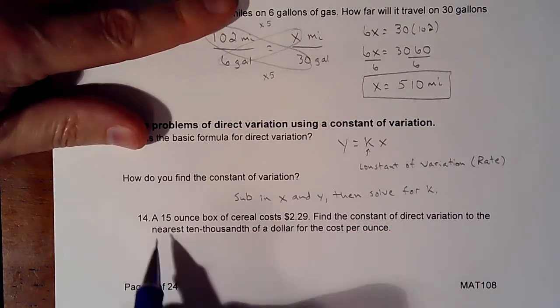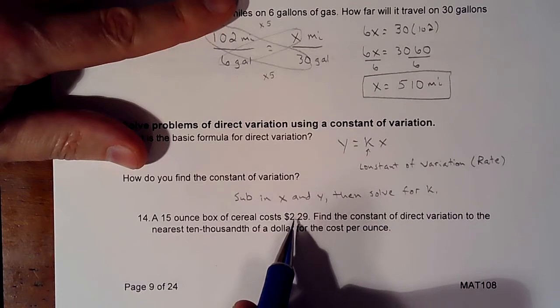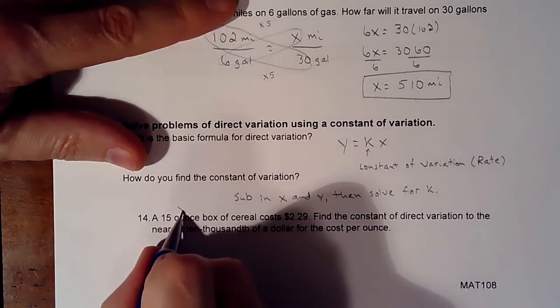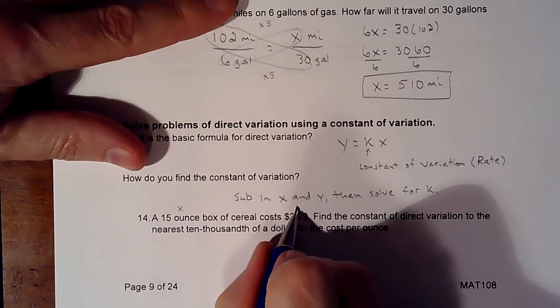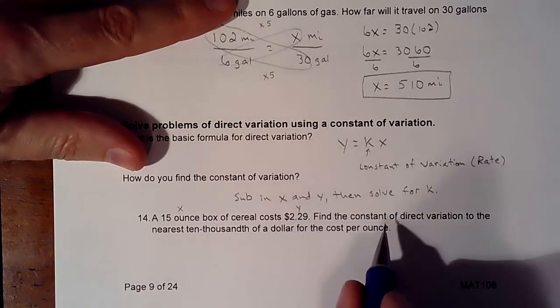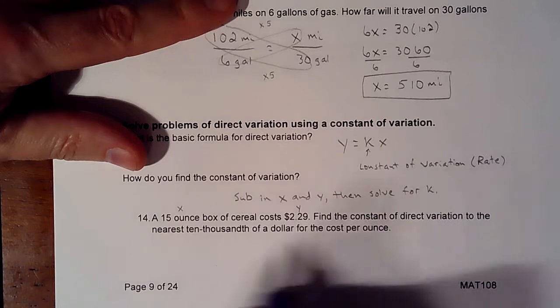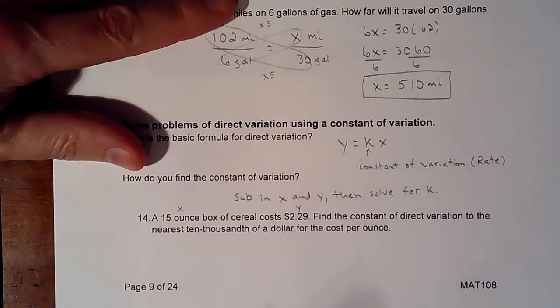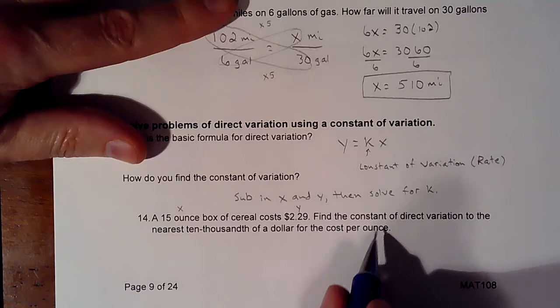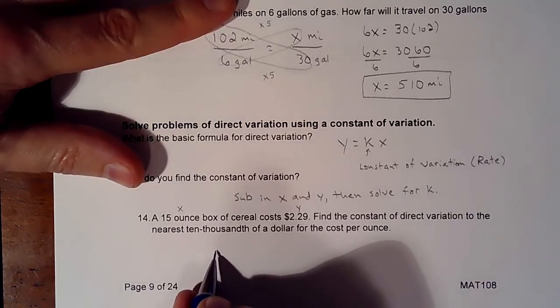Okay. So if you have a 15-ounce box of cereal that costs $2.29. So you have a 15-ounce box costing you $2.29. So there's your x, there's your y. Find the constant of direct variation to the nearest 10,000ths of a dollar. Okay, so here's that rate, cost per ounce kind of a thing. So we have our y value.